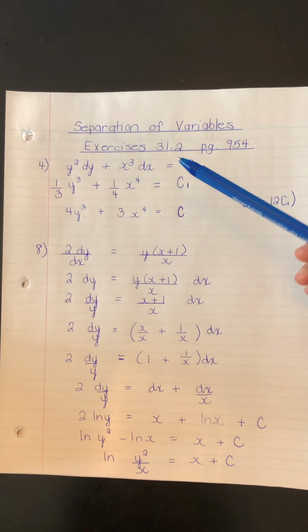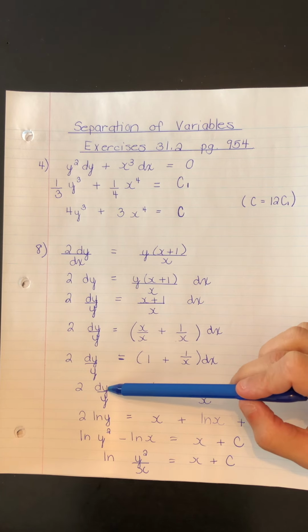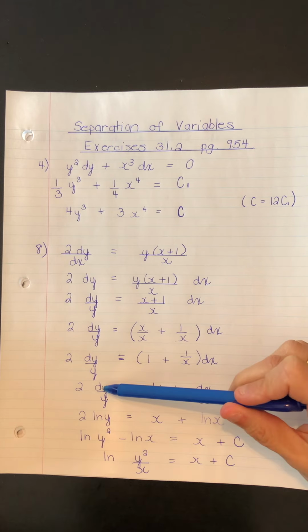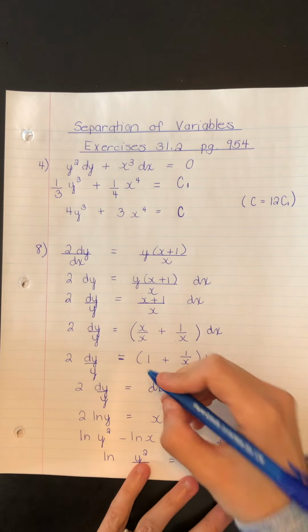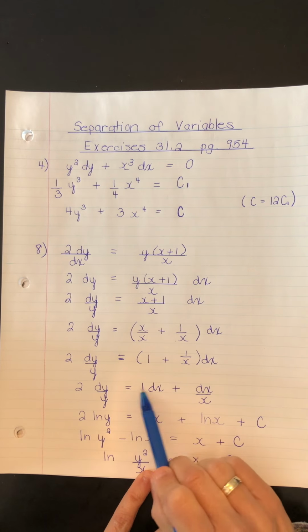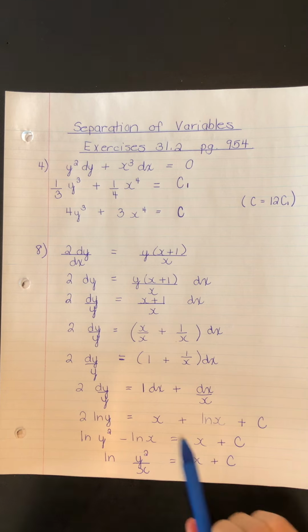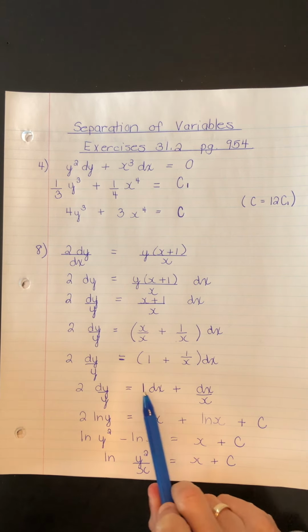And in this question, really we just had to know how to integrate dy over y and dx over x, so those are logarithmic form, and also the integral of 1 with respect to x would be equal to x. And another way of looking at that is the derivative of x is 1.